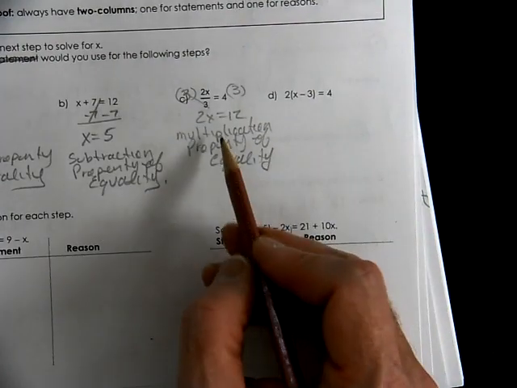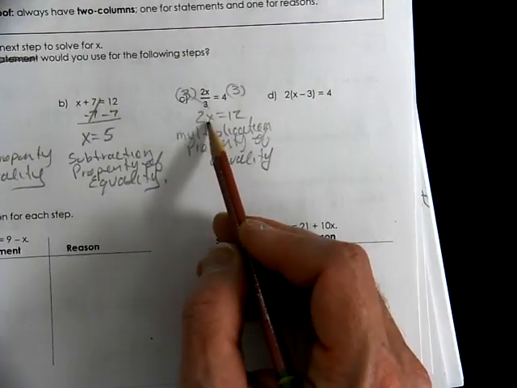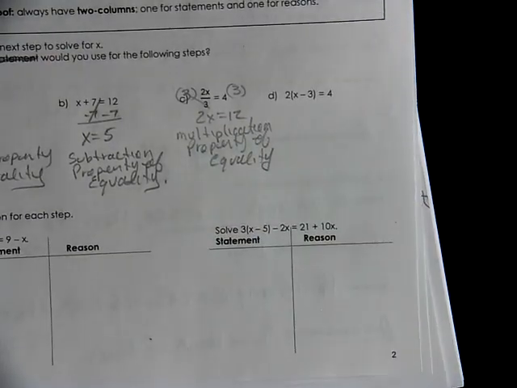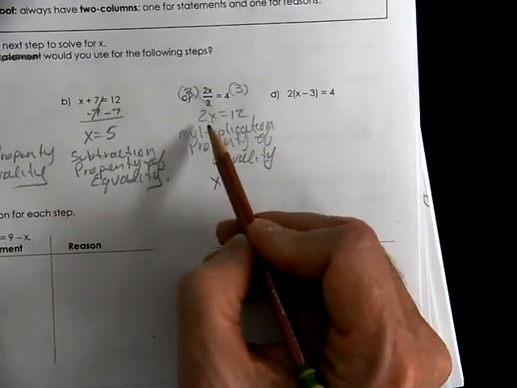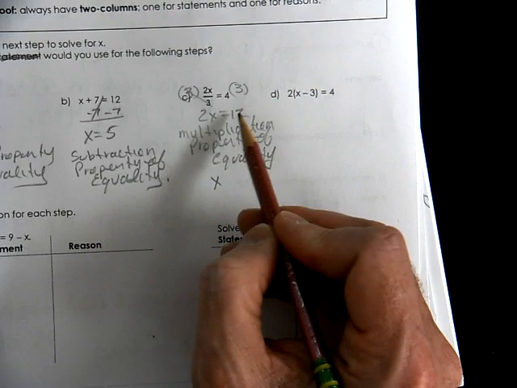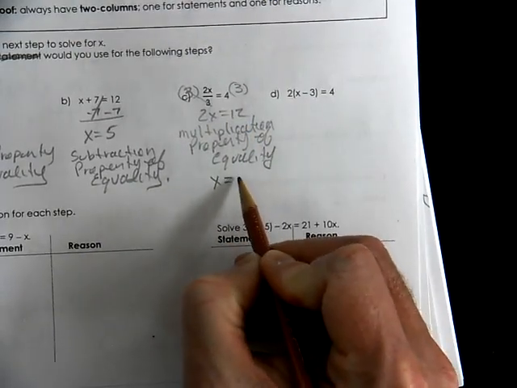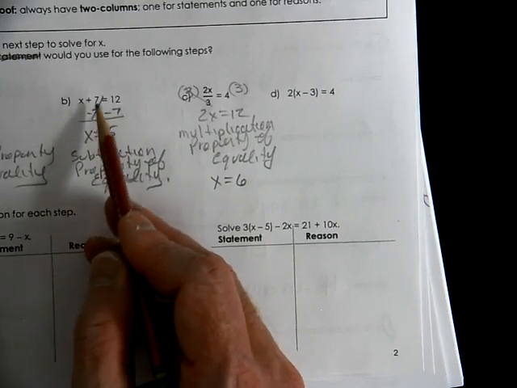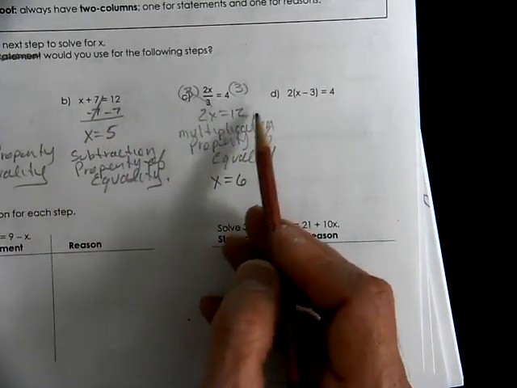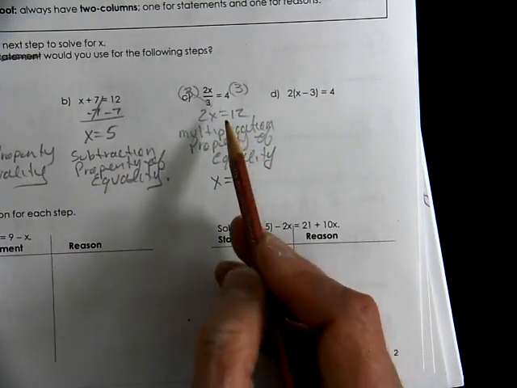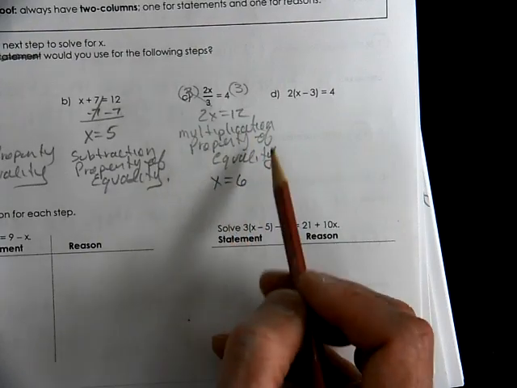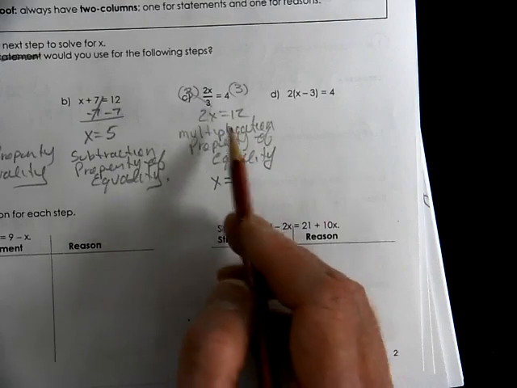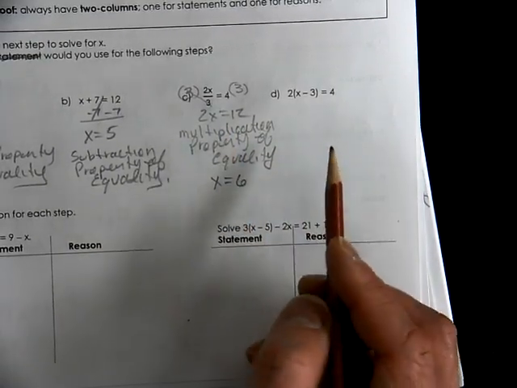And then our next step from there is to get rid of the 2. So next we're going to divide both sides by 2. Notice that we don't have to show all the work. You don't have to show the minus 7 divided by 2. You don't have to show that. We're kind of showing our steps by discussing what the property of equality is.